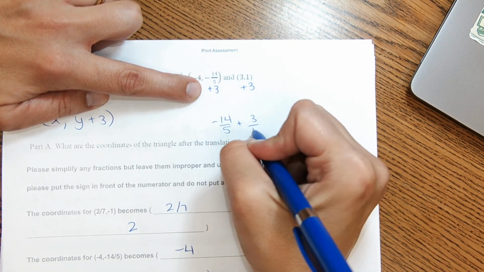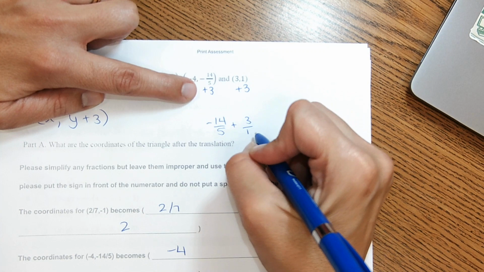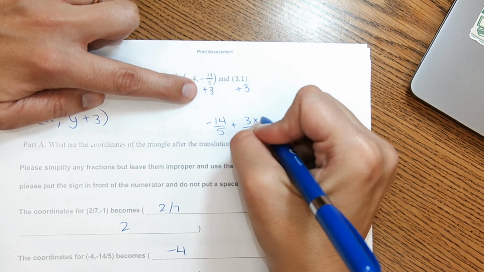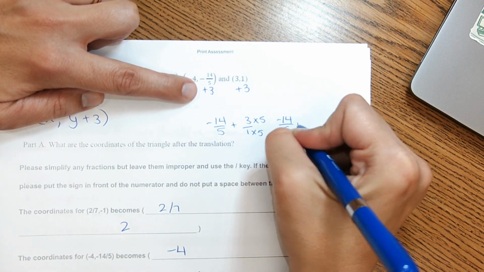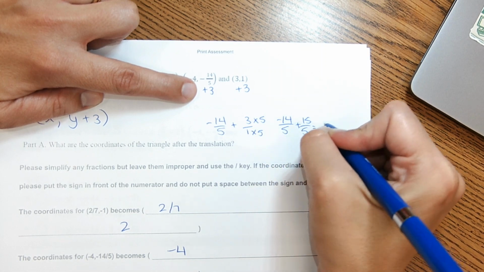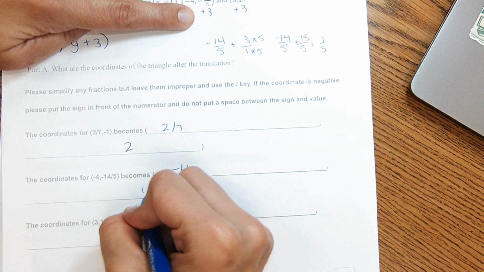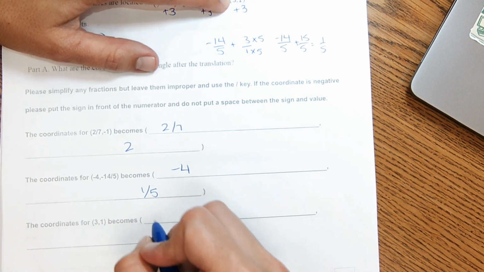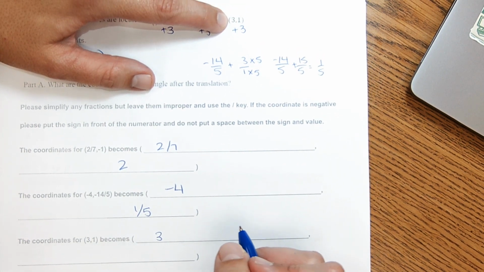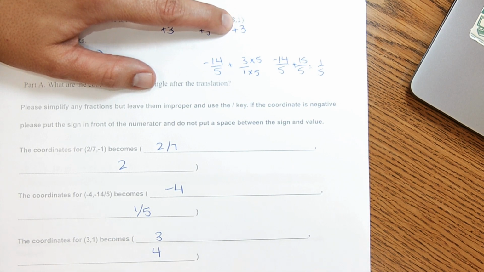You could also use your calculator to add fractions if that's a little bit easier, changing it into a common denominator. I get 1/5. So -4 and 1/5 for this coordinate, and then x stays the same for this one, and adding 3 would give me 4.